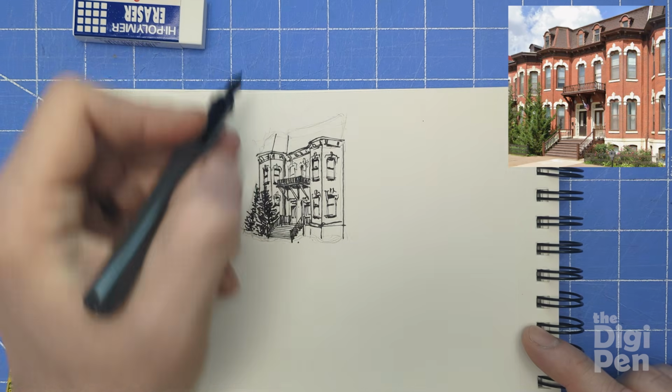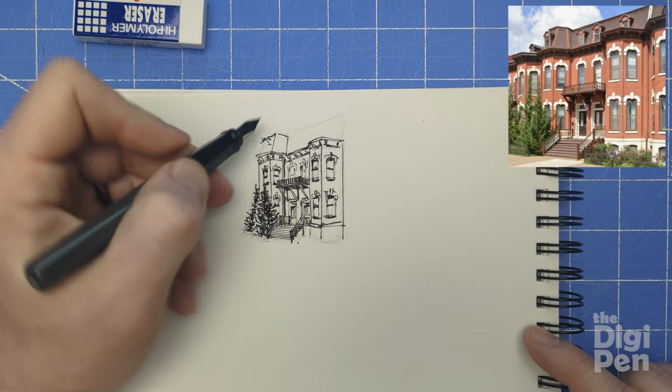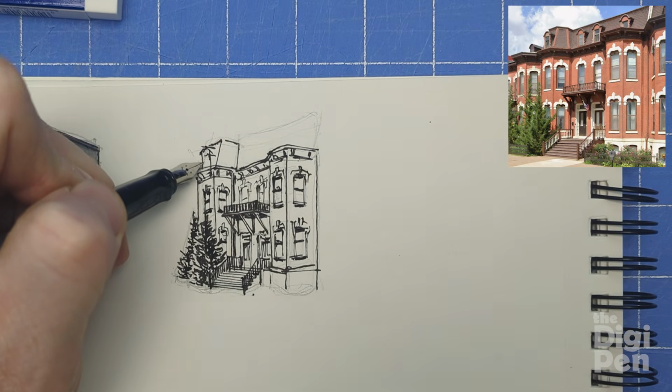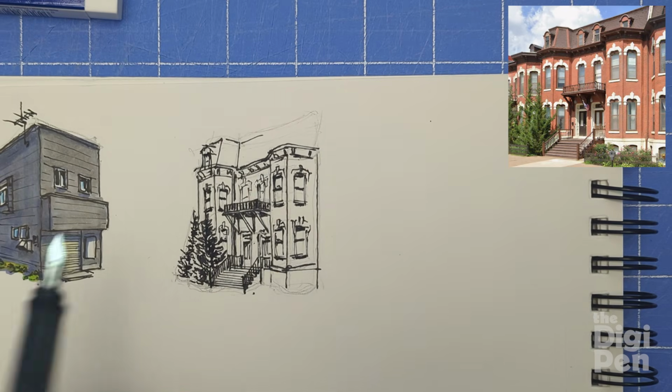Now, when I get to the roof, I will continue to use those same techniques as I did for the windows, working my way down the roof, taking the time to refer back to my reference photo as needed to make sure I'm capturing the detail correctly.